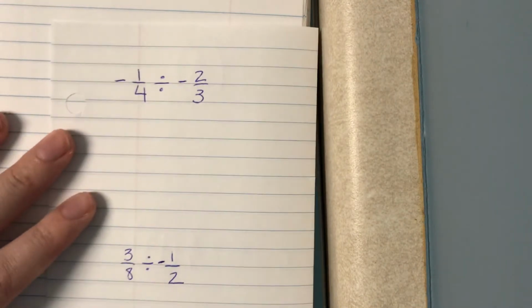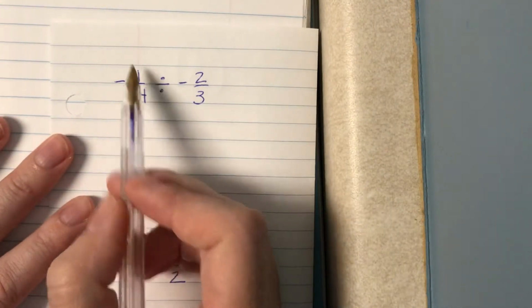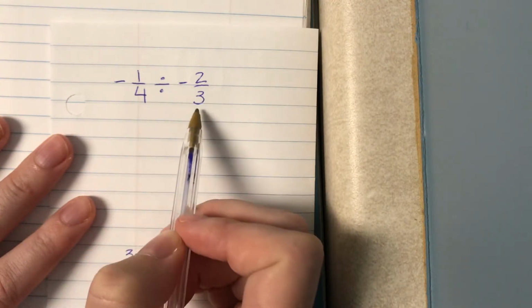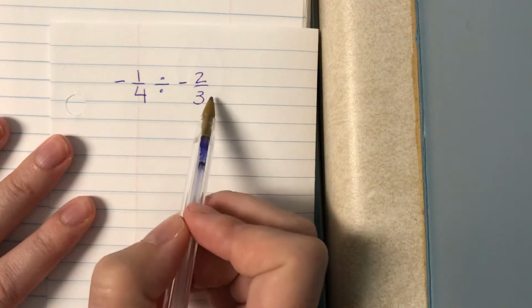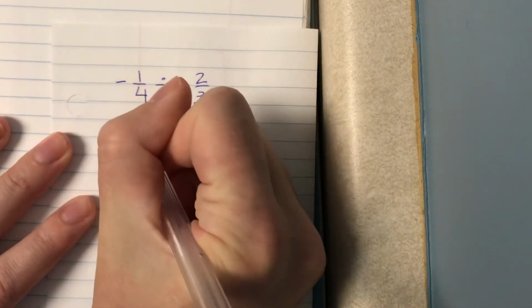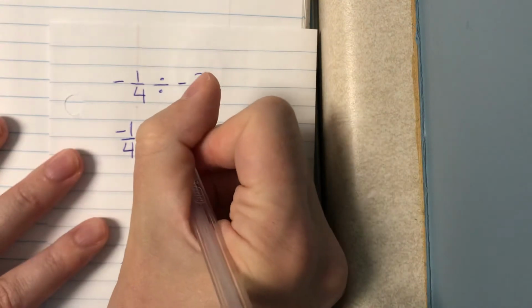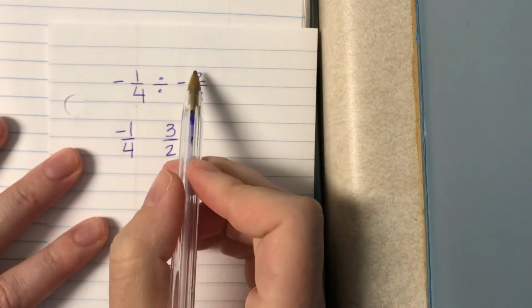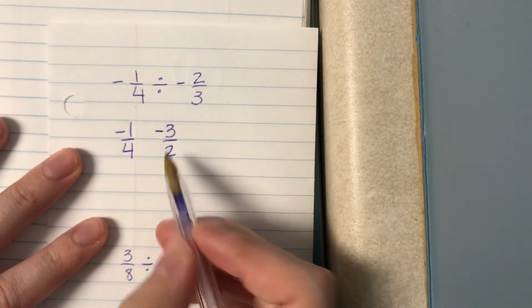When you are dividing fractions, there's just one extra step. So I have -1/4 divided by -2/3. When you're dividing fractions, your second fraction flips. First one stays the same, second one flips. So I'm going to rewrite my first fraction and put that negative up front with the 1. And then my 2 and 3 are going to flip. I'm going to keep that negative with my top number, so it's going to be with the 3.